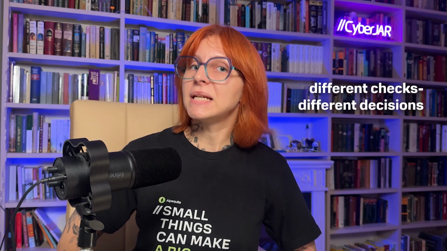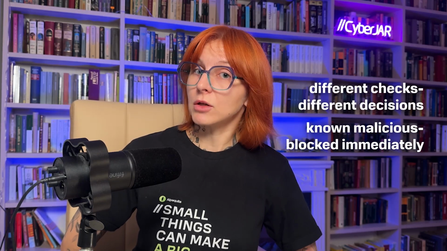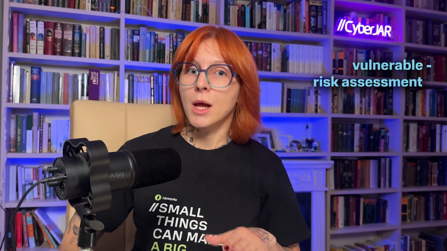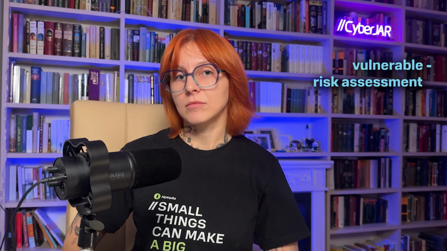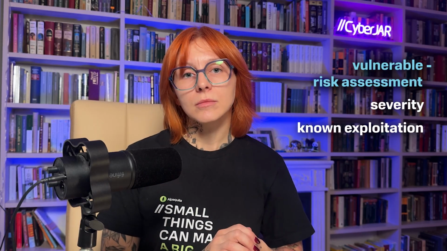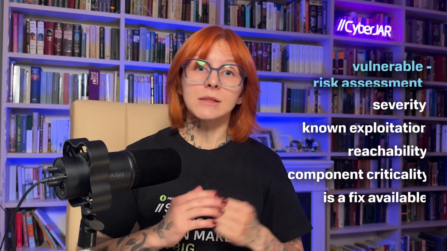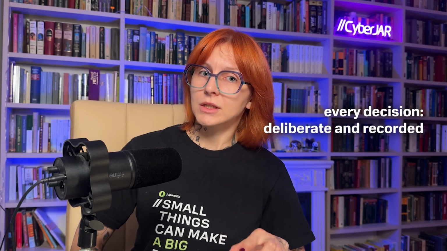These checks may lead to different decisions. A known malicious package should usually be blocked immediately. A vulnerable package may require risk assessment. You may consider vulnerability severity, known exploitation, reachability, component criticality, and whether the fix is available. Not every vulnerability should trigger exactly the same response, but every decision should be deliberate and recorded.